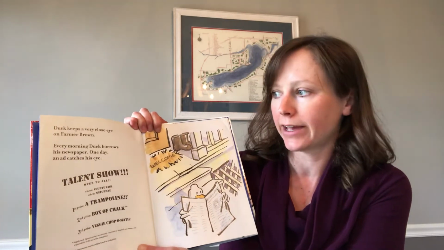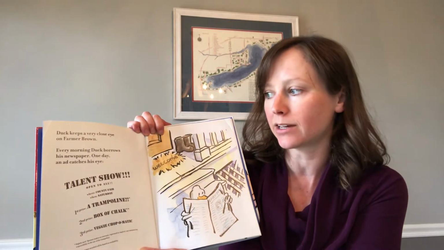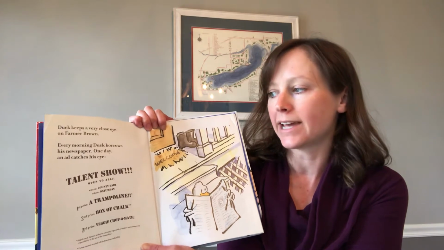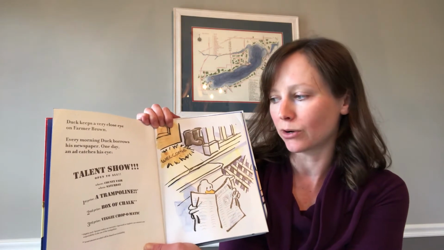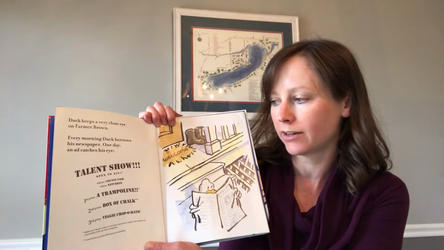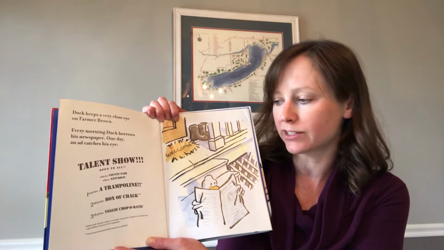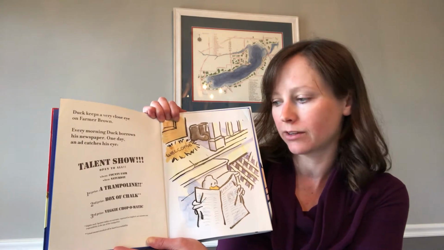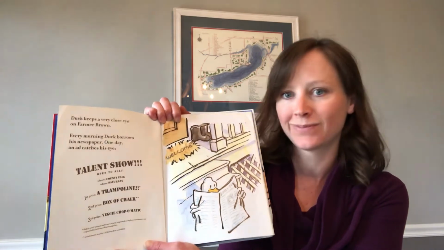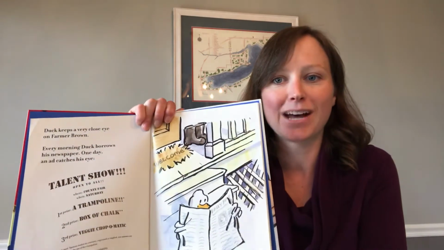Duck keeps a very close eye on Farmer Brown. Every morning Duck borrows his newspaper. One day an ad catches his eye. Talent show open to all. Where? County fair. When? Saturday. First prize a trampoline. Second prize box of chalk. Third prize veggie chop-o-matic.